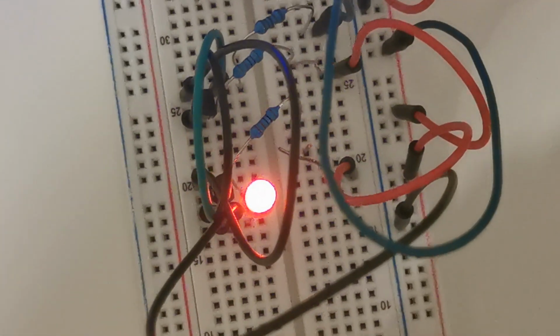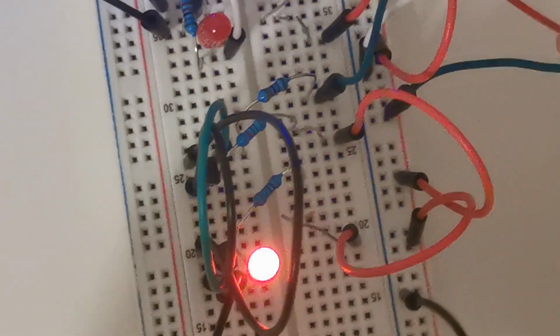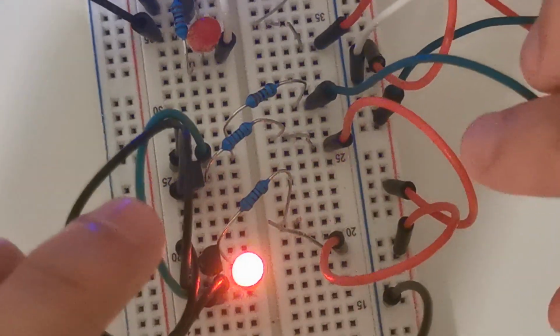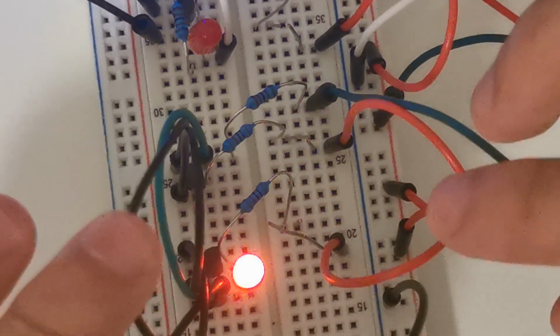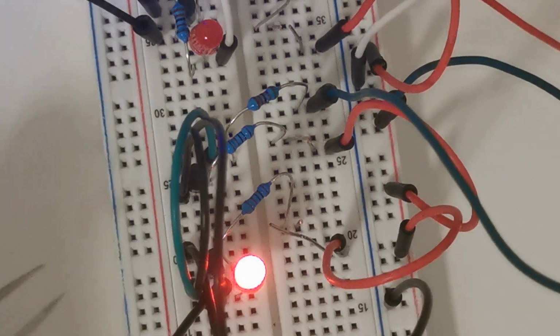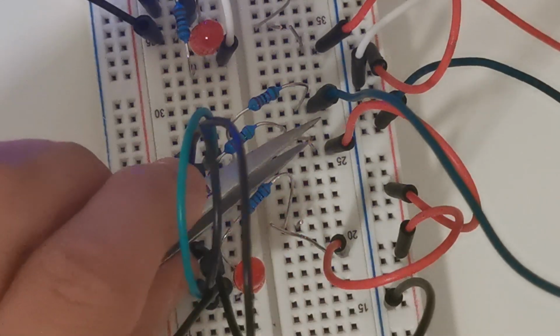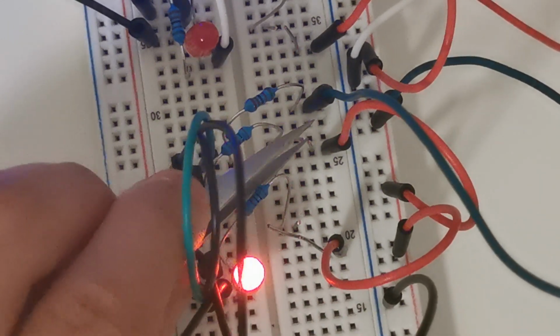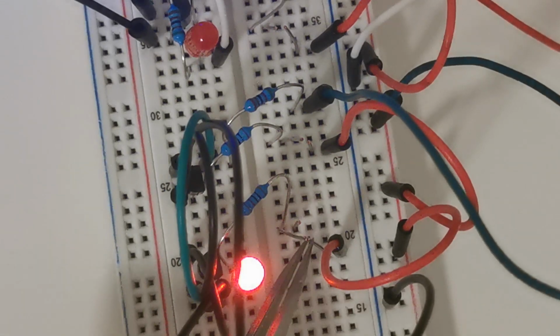Okay, and finally we have the NOR gate. If I can keep these wires out of the way. And again, you see that I'm using pieces of metal. So this NOR gate is on because nothing is touching.